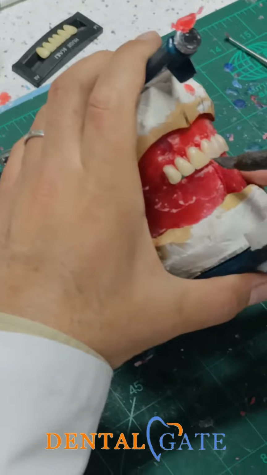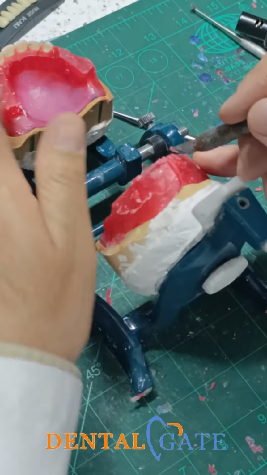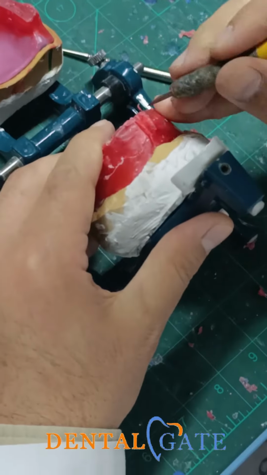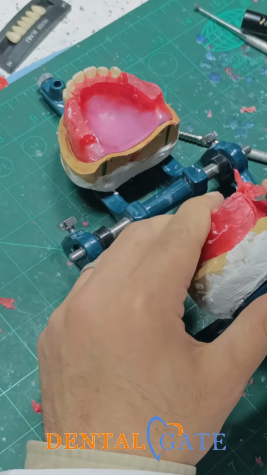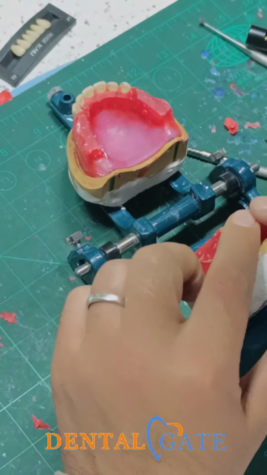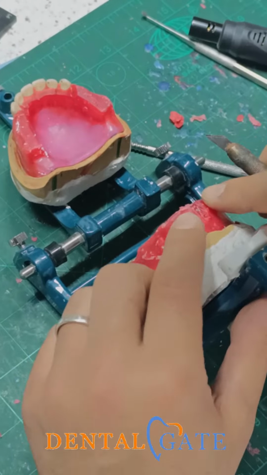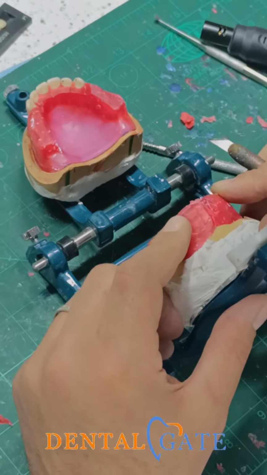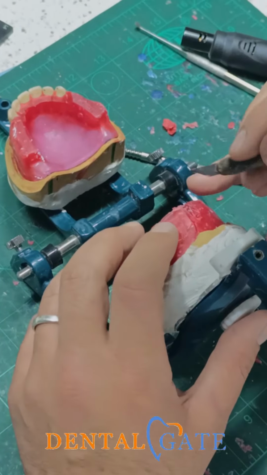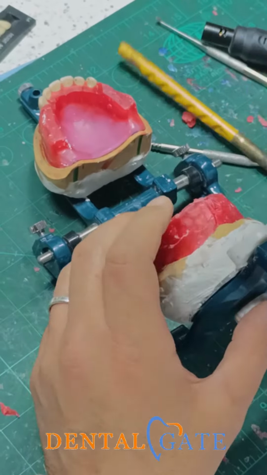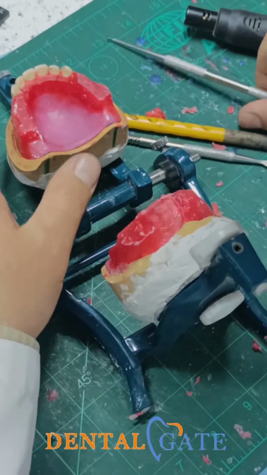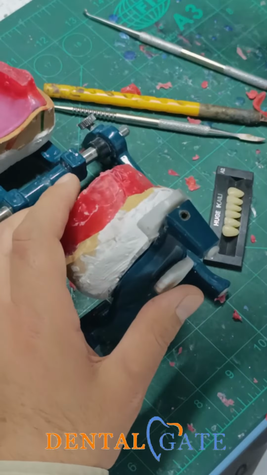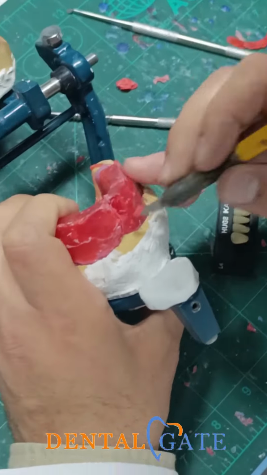Now I will transfer my line, and it is easy to remove the wax from the bite. You can see this contour of the lower should guide you to the curve, okay? Now I prepare my socket. Don't remove too much, and just be sure of the crest of the ridge.